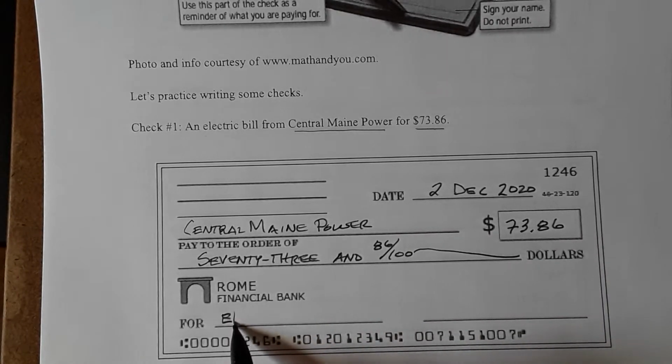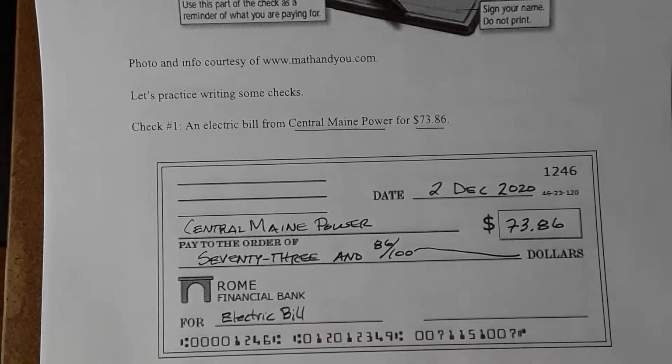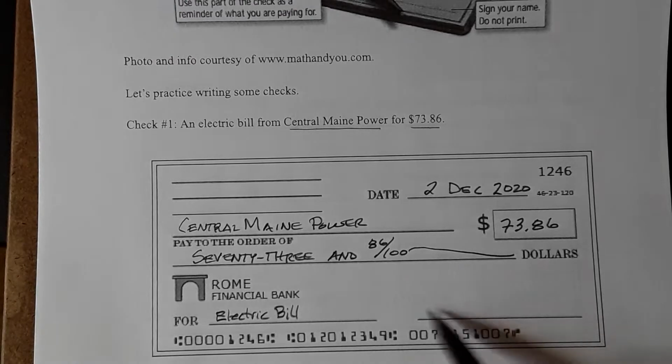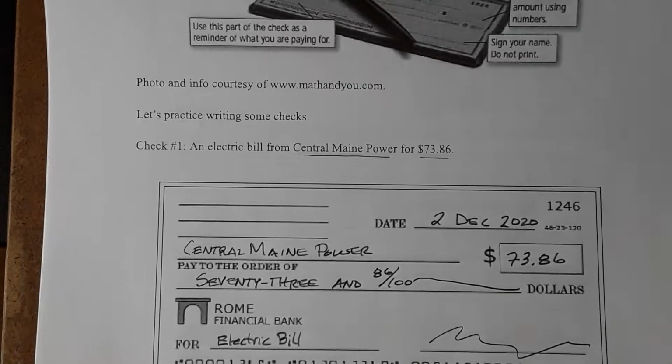In the for section, like I said, this is kind of an optional thing, but I'll just show you one of the things we'll put. I'll put in electric bill. And then this spot here is where you would endorse it or sign it. So that's making out a check.